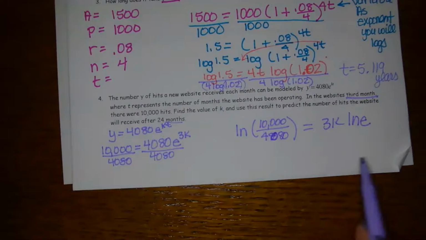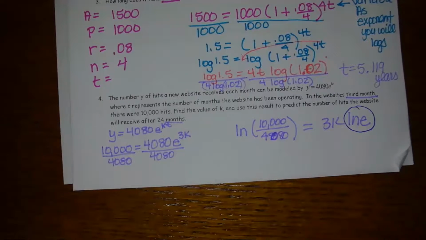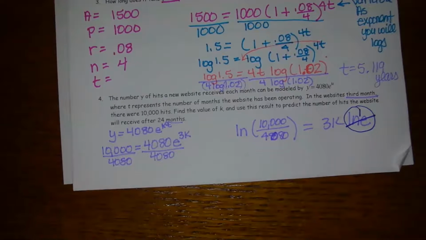Now, what do you really like about this equation? You already know the answer to this. What is ln e? If you don't remember, punch in just ln e by yourself. No, you have to know this guy. What's ln e? ln e is 1. So you like that.